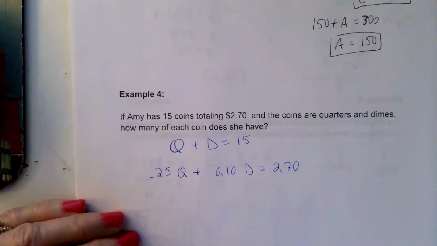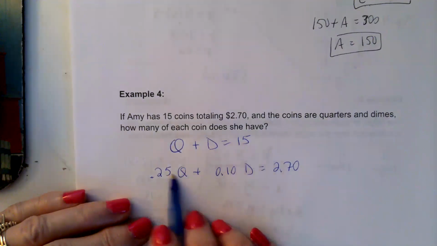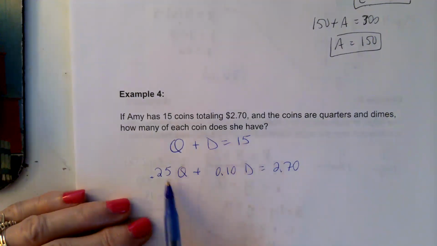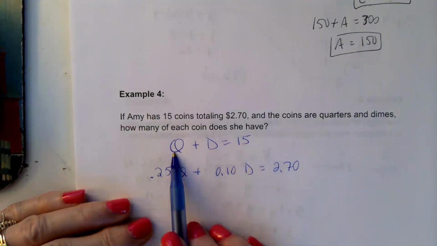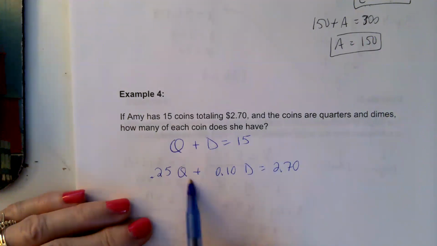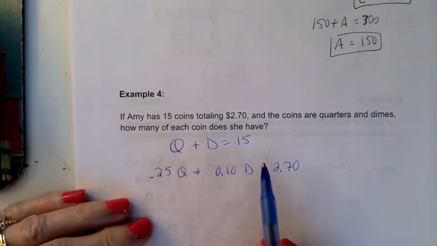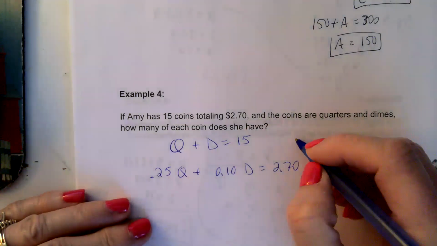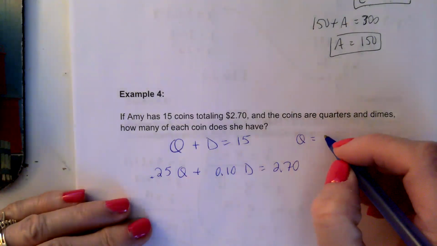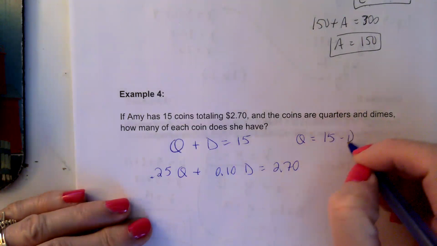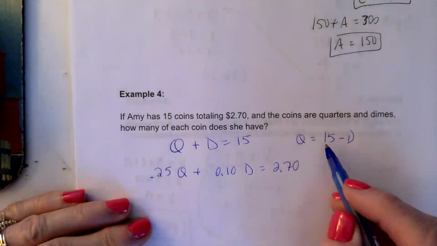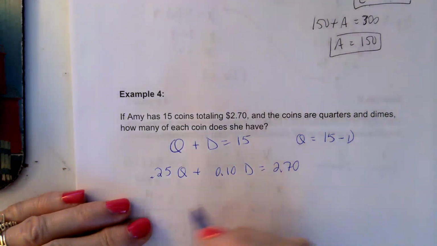And so what we can do is use substitution if we want, or we could use elimination. I am going to use substitution and say that quarters equals 15 minus dimes.